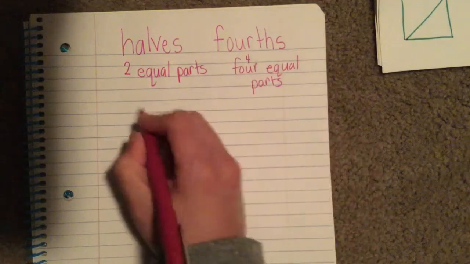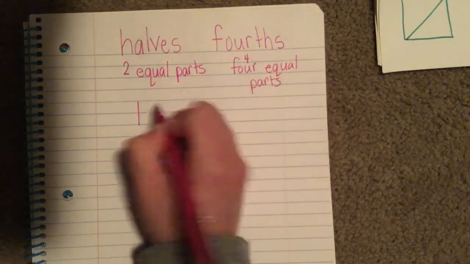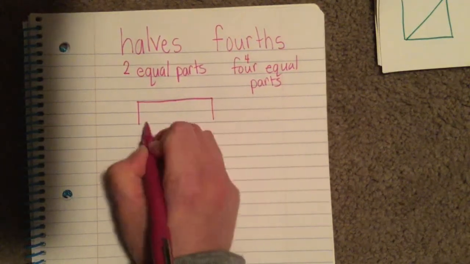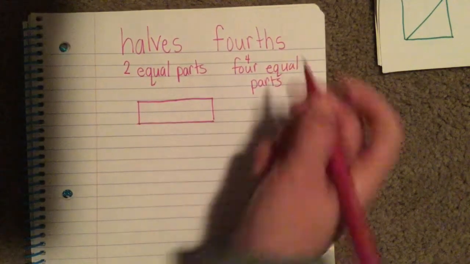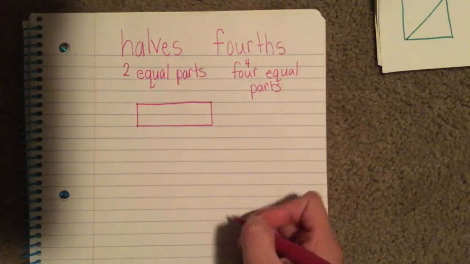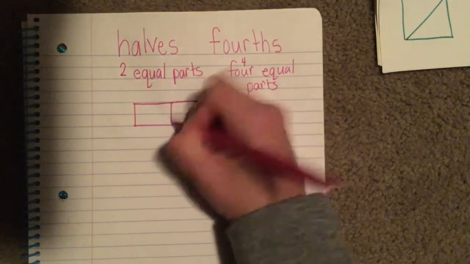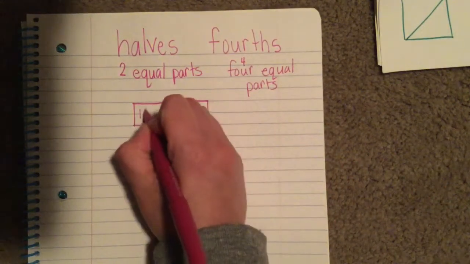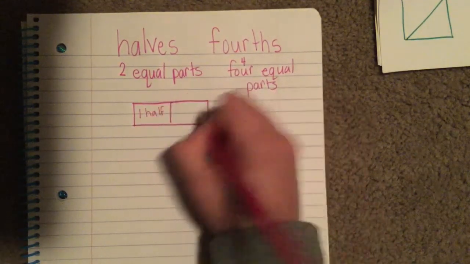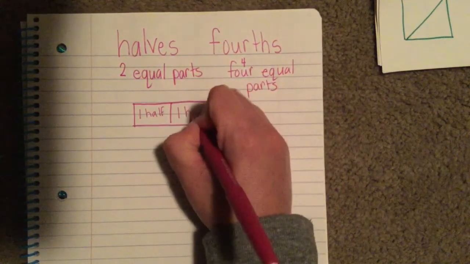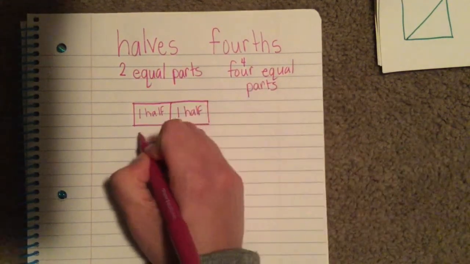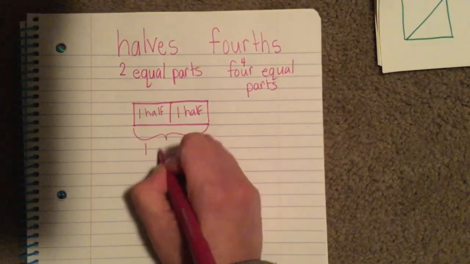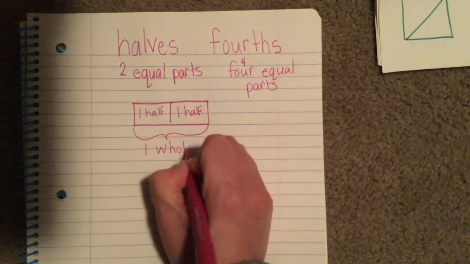So for example, if Miss Rodriguez had, let's say, a Snickers bar. If I divide my Snickers bar in half, two equal parts, this is 1/2, and this is another 1/2. When I put this part and this part together, it makes one whole piece.